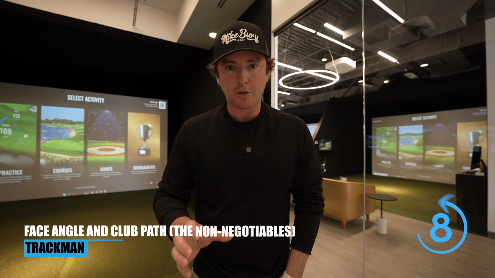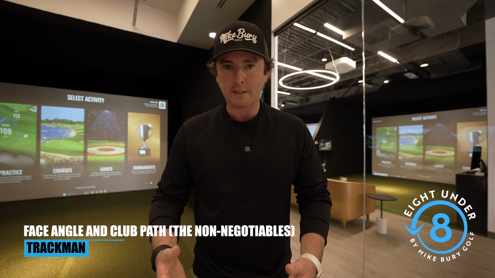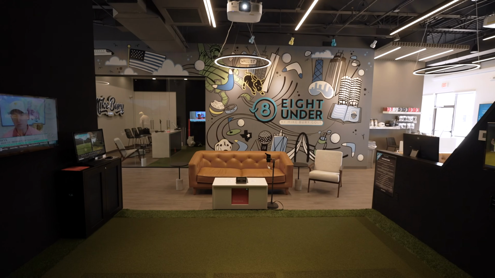In the swing, we have negotiables and non-negotiables, and the non-negotiables are the things that tell the ball where to start and which way to curve. So in order to hit a certain type of shot, the numbers, or the non-negotiables, just need to be a certain way. The non-negotiables are face angle and club path.